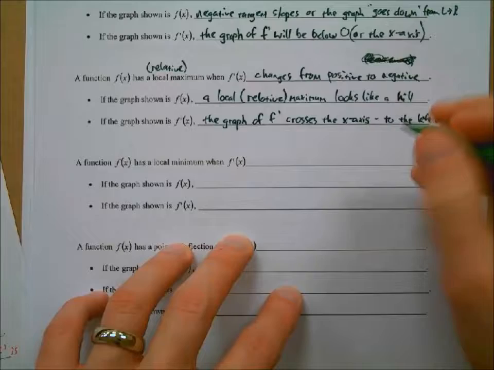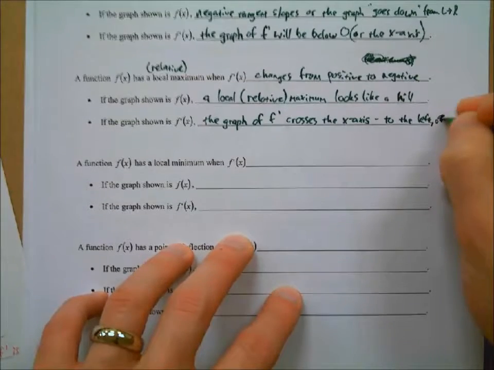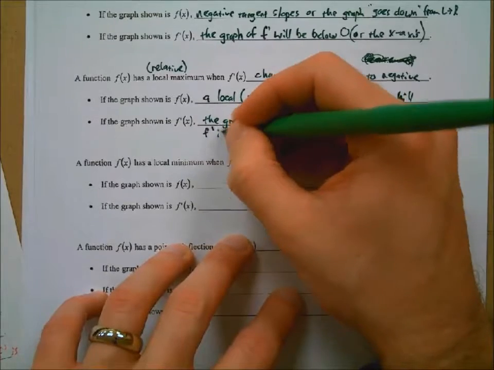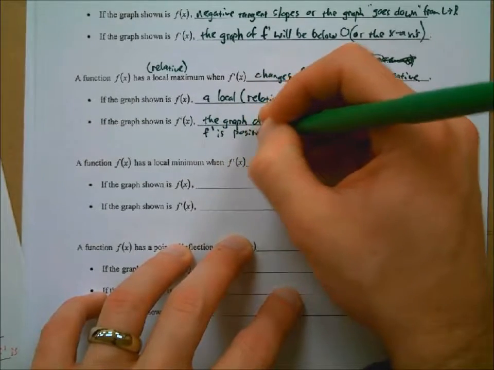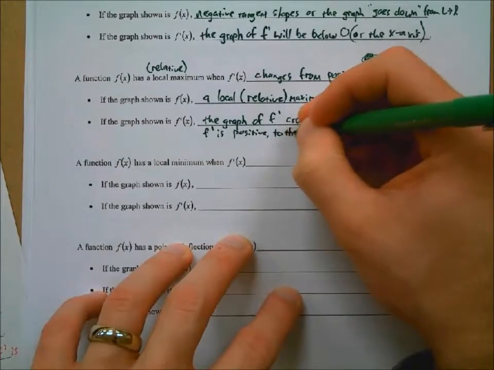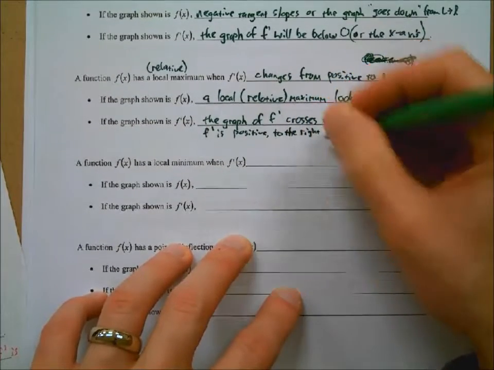To the left, f prime is positive. To the right, f prime is negative.